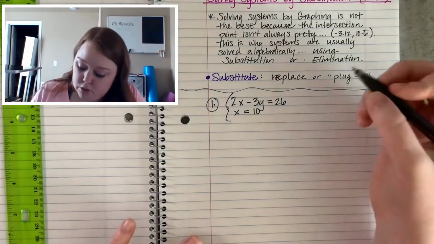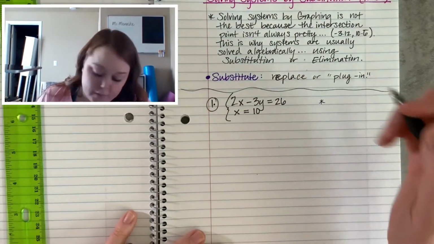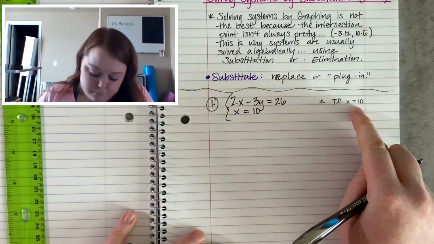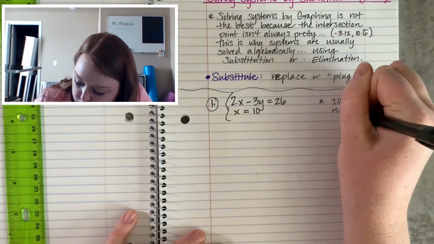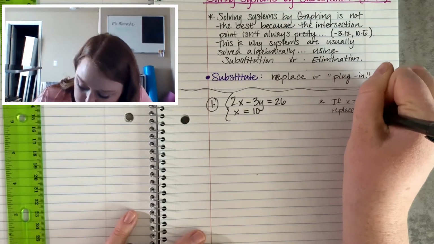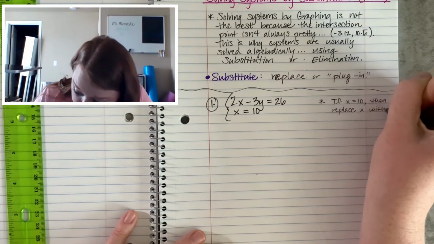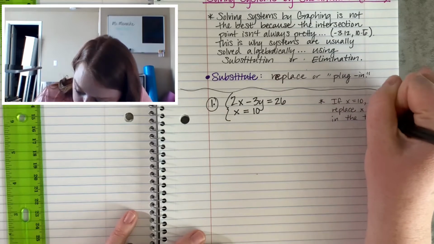Anyways, here's a little note I want you to write off to the side. If x equals 10, then replace x with 10 in the top equation.